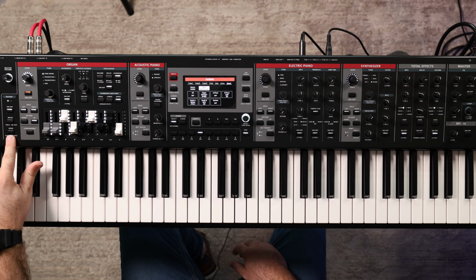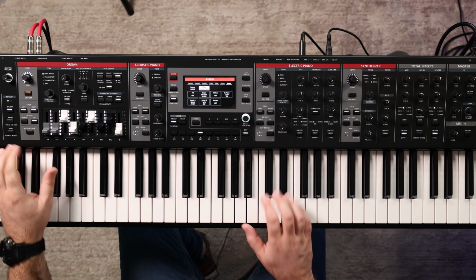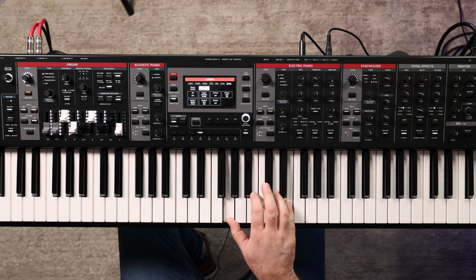So using the traditional button here for the speed, pressing it cycles between slow and fast. Whereas we've changed our speed button here to be momentary, meaning it's only going to be fast when I'm holding the button. When I let go, it's going to go to slow.